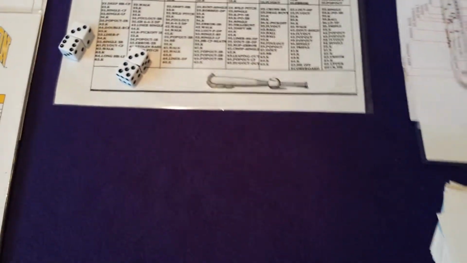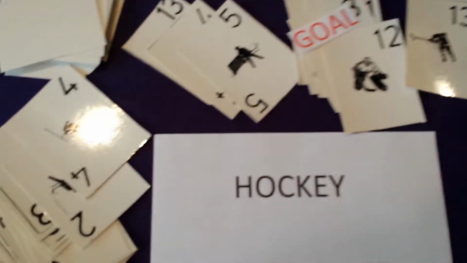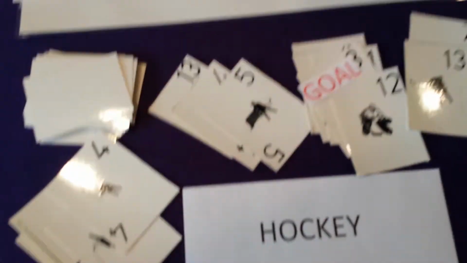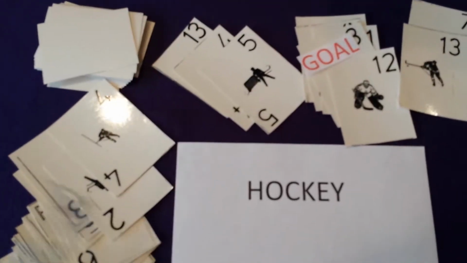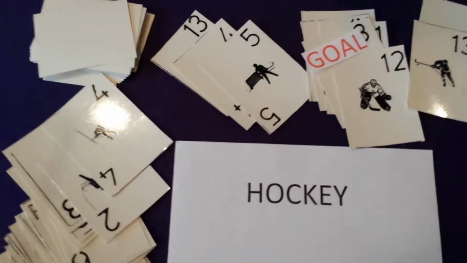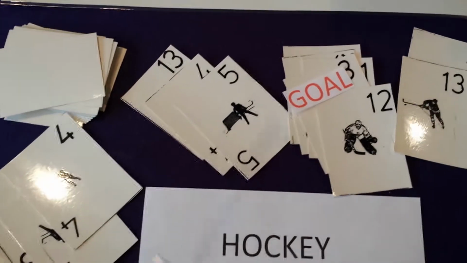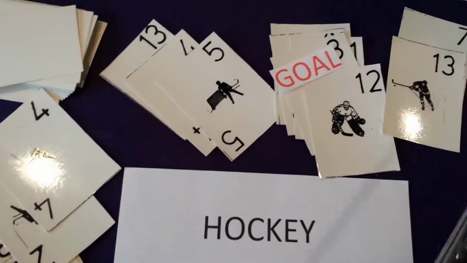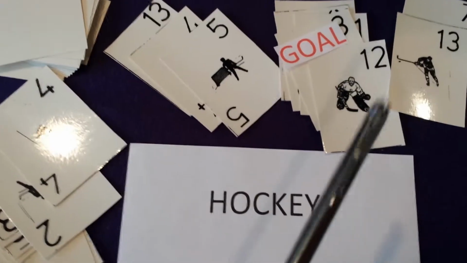Thank you. Next, we move over to hockey. In the hockey game, we have a set of cards. We'll deal them out. This has already been played. They have 3 cards left, and I have 2 cards left.